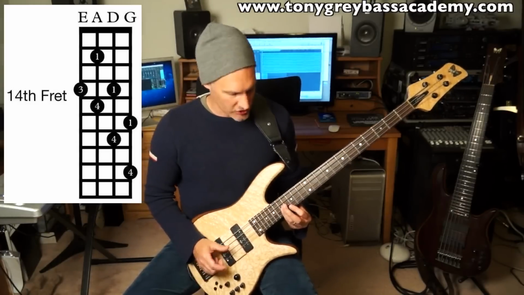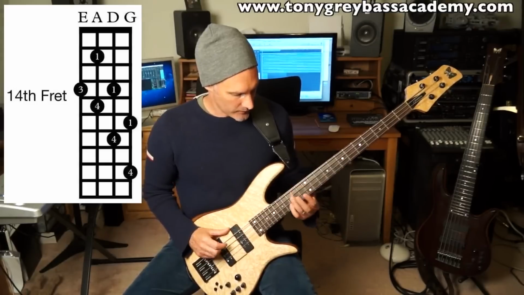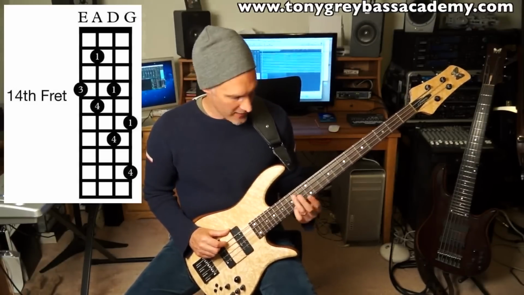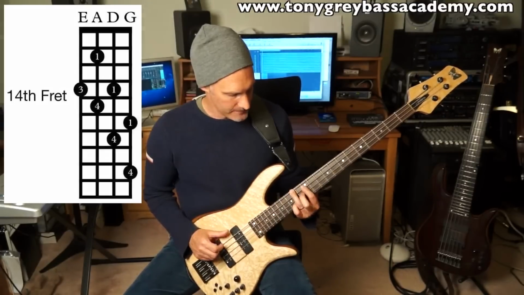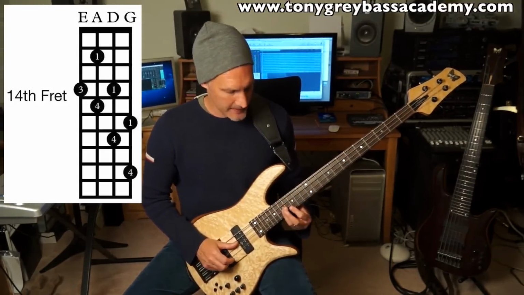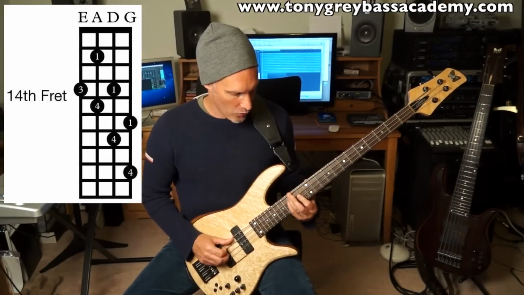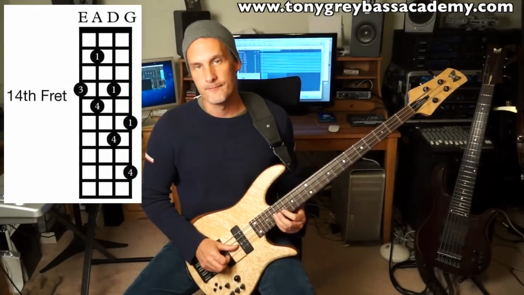and then we can do another position shift here, 1, 4 on the G string. So from the top, E string, 14th fret, 3rd finger, so it's 3, 1, 4, A string, 1, 4, D string, and then 1, 4 on the G string. 3, 1, 4, 1, 4, 1, 4.